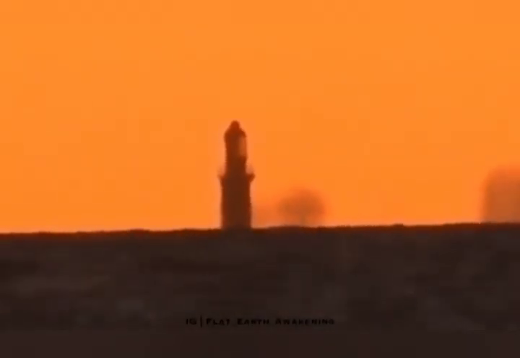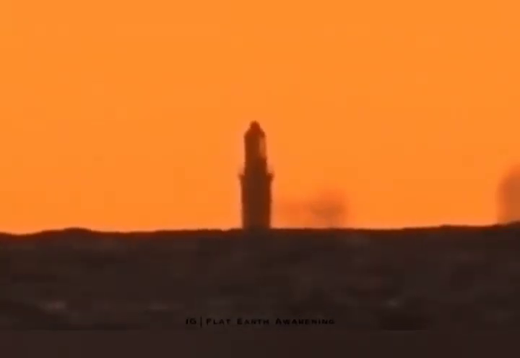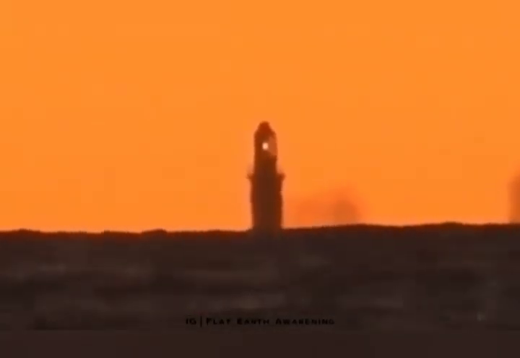You've probably heard of the flat earthers, the people who believe the Earth is flat. Yes. Yeah. Basically, I'm just showing them that Bathurst Lighthouse. You can see it in the camera here. Yep. The top of it is only just visible above the water.